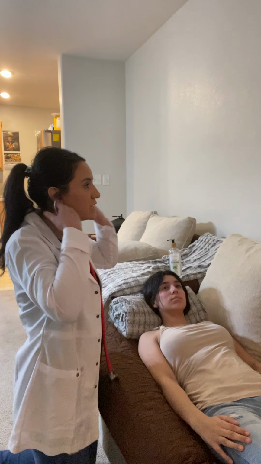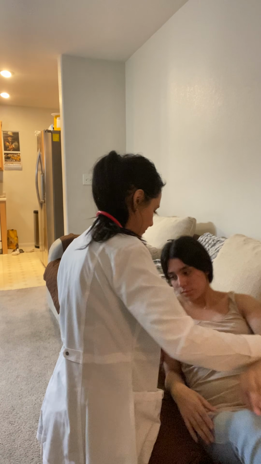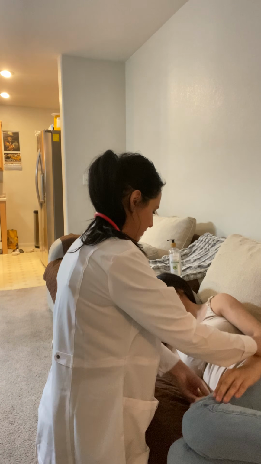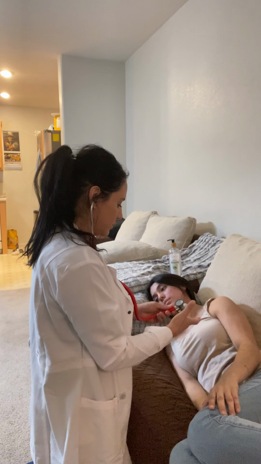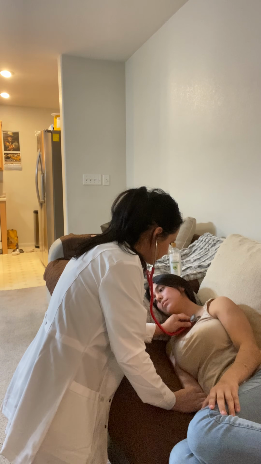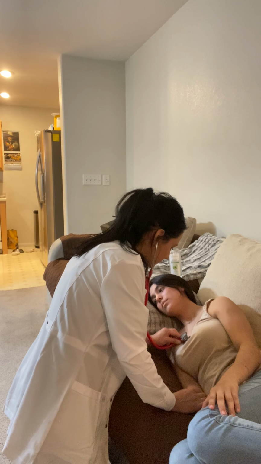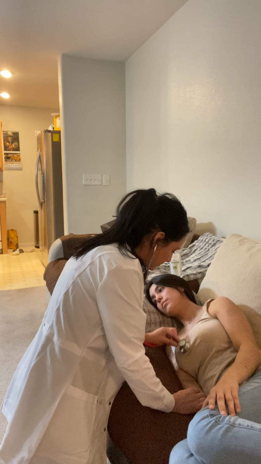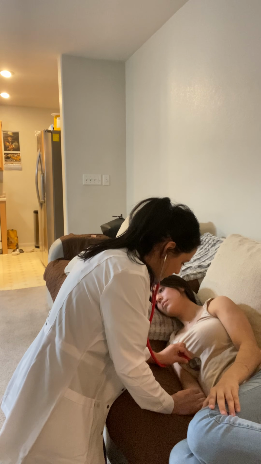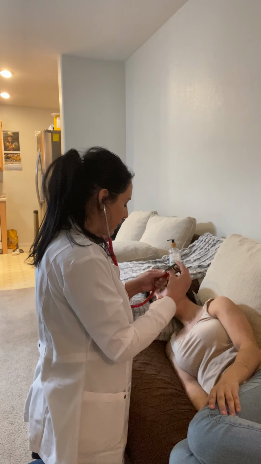Now I'm going to have the patient turn to the left for a left lateral decubitus position. So just right this way, please. Thank you. In this position, I'm also going to be auscultating with the diaphragm first. Then I'm going to be listening with the bell.